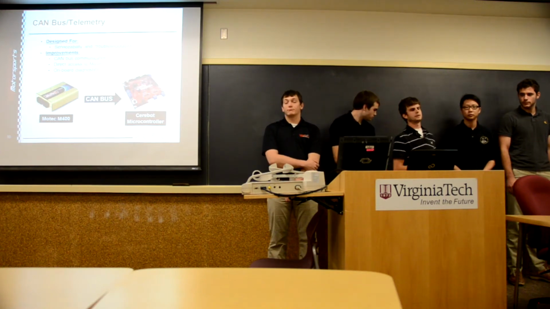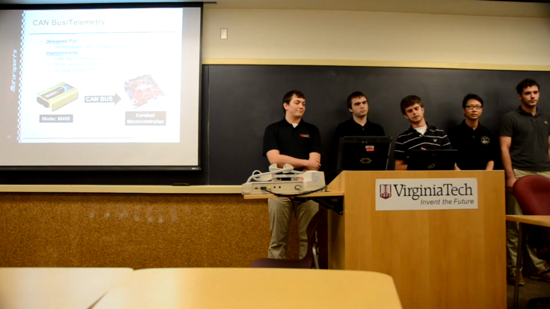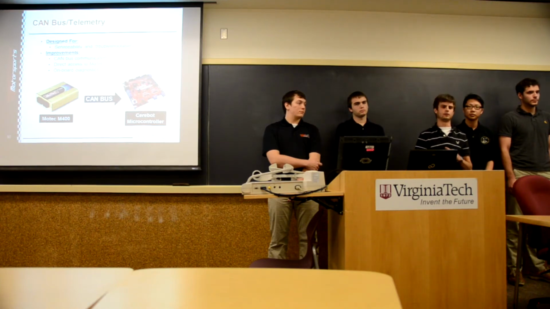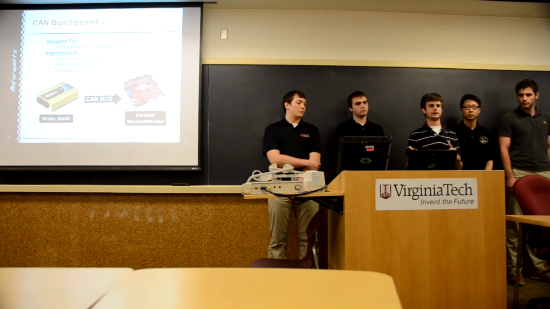Alright, so my mentor and I implemented a way to gain direct access to the Motec through the use of the CAN bus and the Cerebot microcontroller. So instead of being handcuffed to the software provided by Motec, we can now create our own software and hardware to do things such as onboard diagnostics. So if the engine temperature got too high, it would light up a red LED and be like, stop running the car. Other things like the battery voltage too low and other things like that.